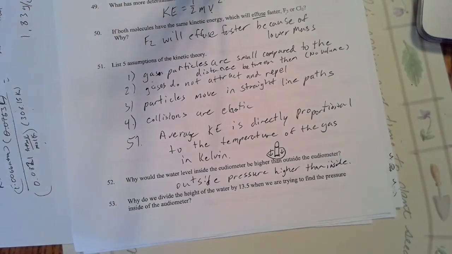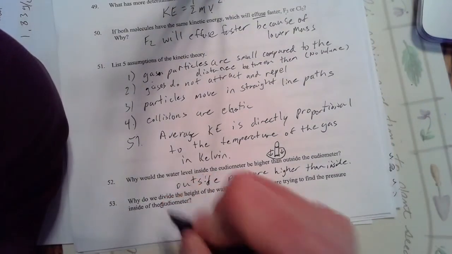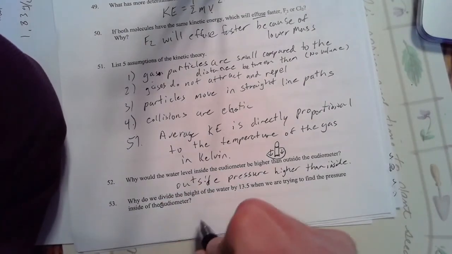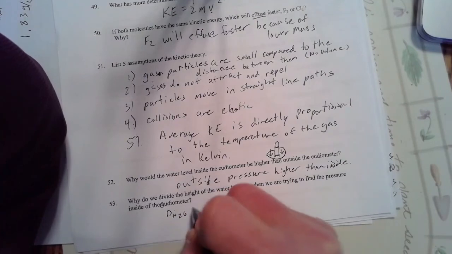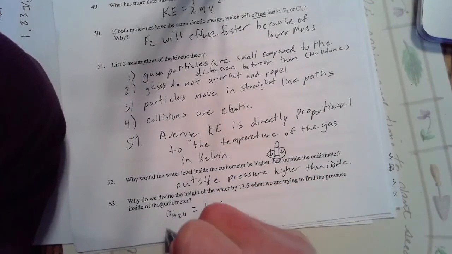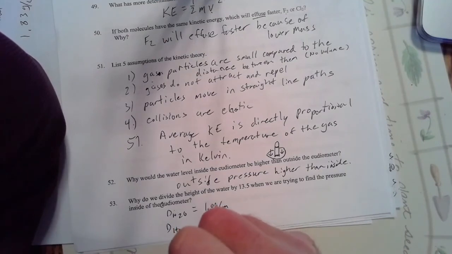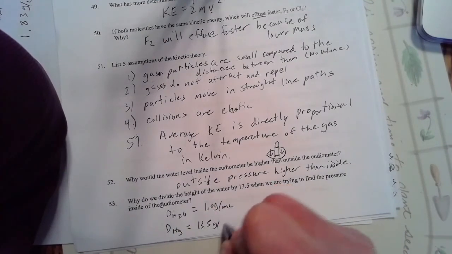Why do we divide the height of the water by 13.5 when trying to find the pressure inside the eudiometer? So if we take a look at this, the density of H2O equals 1.0 grams per milliliter, and the density of mercury equals 13.5 grams per milliliter.